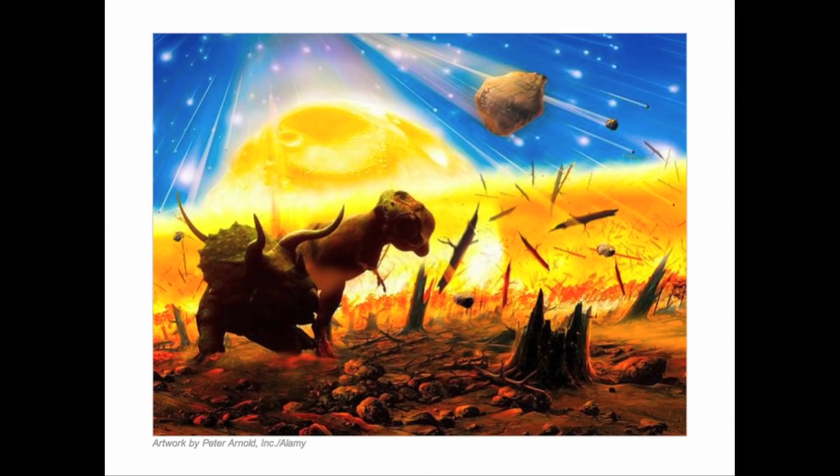All right, here's one of many artists' reconstructions of what this day must have looked like. Here's the large bolide. It would have broken up into smaller pieces, and the dinosaurs and things bursting into flame. The evidence for this bolide impact is a really fascinating story. The evidence was first found in 1980 by a father-son team called the Alvarezes, and they first identified evidence for this extinction event in Gubbio, Italy.